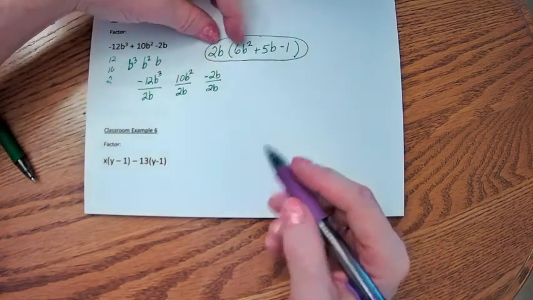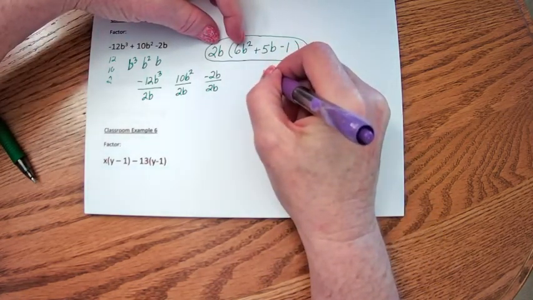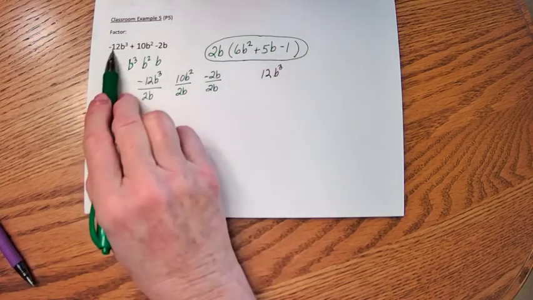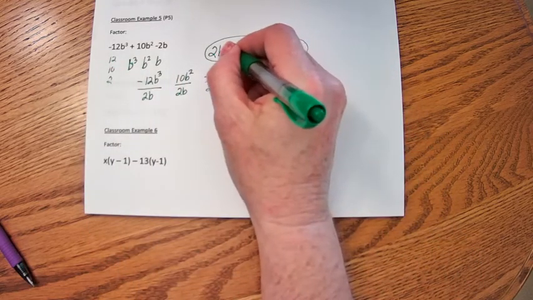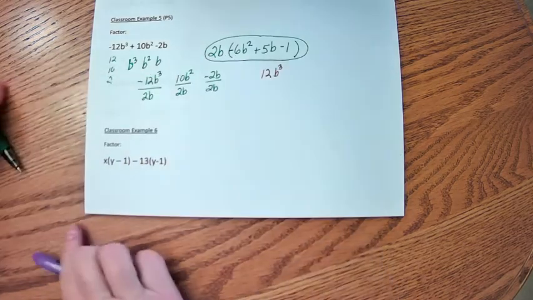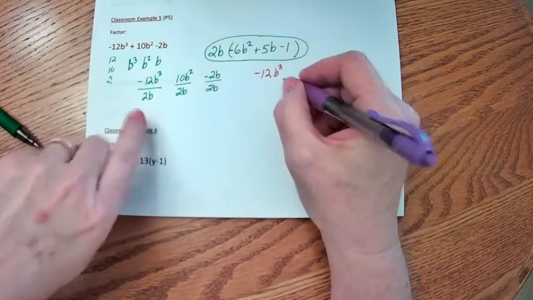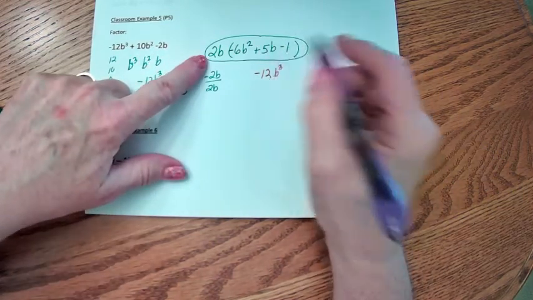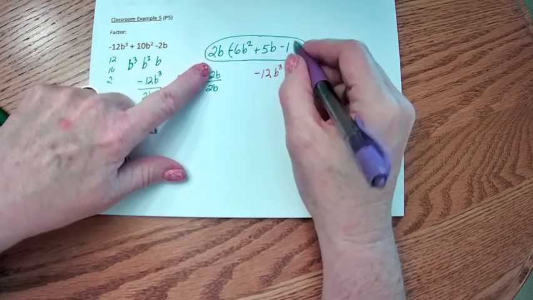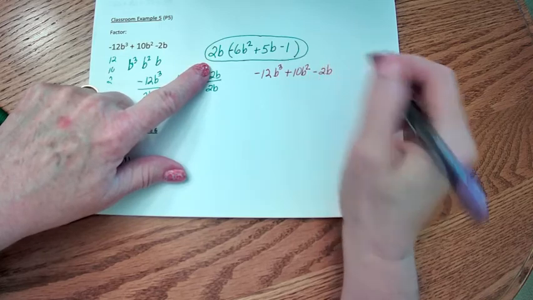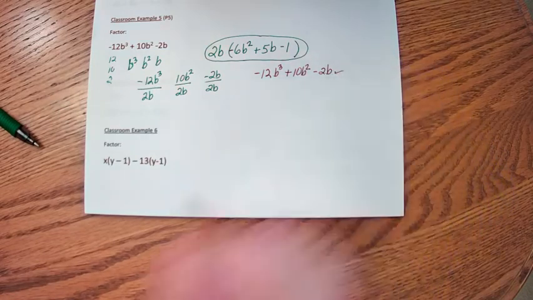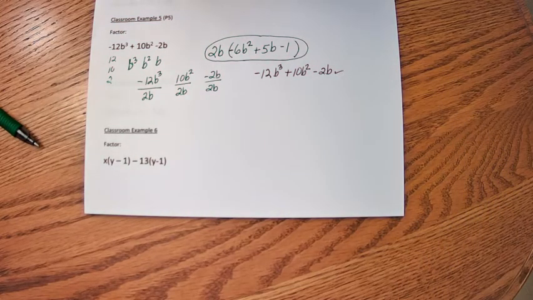And let's just check. 2b times 6b squared is 12b to the third. Okay, do you see a mistake? I wasn't looking for 12b to the third. I was looking for negative 12b to the third. So I forgot the negative sign. Now let's check. 2b times negative 6b squared is negative 12b to the third. 2b times 5b is 10b squared. And 2b times negative 1 is negative 2b. Is that what I started with? Yes, it is. So it checks out.